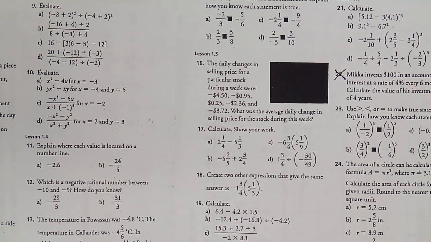Let me zoom it in. You see this review? These were the questions. Guess what's on page 3? Answers.